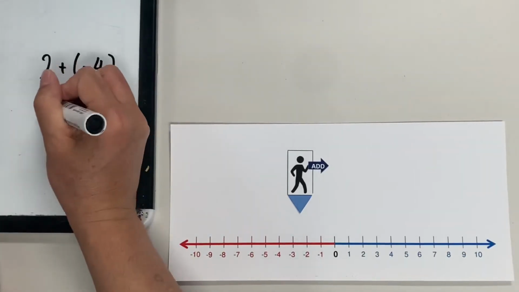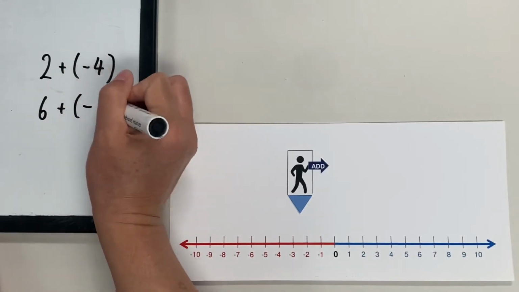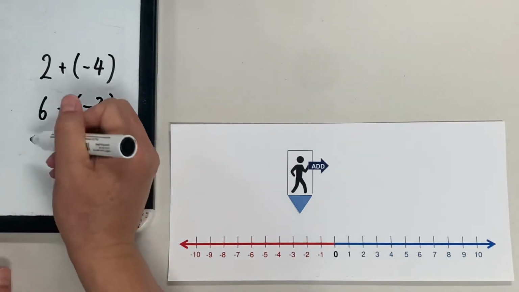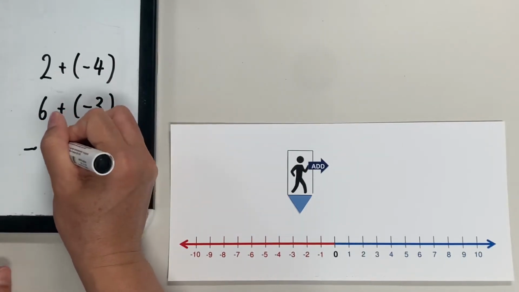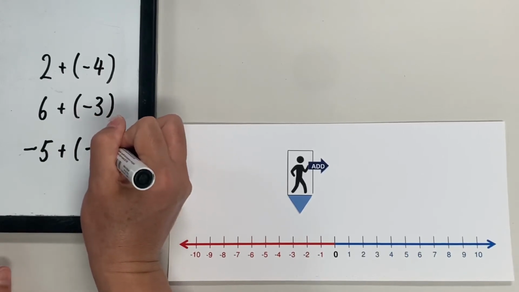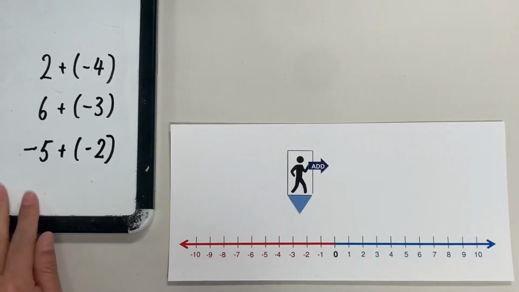We start from 6. Let's add minus 3. How about we start from minus 5 and add minus 2. You can pause the video and practice by yourself.